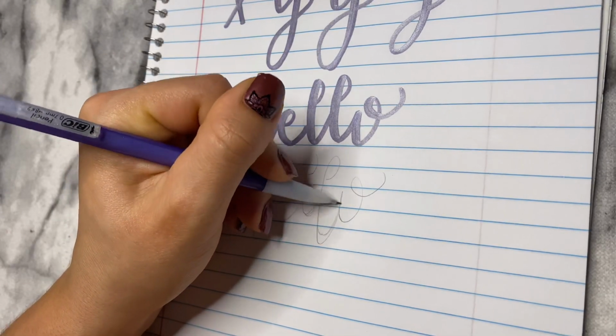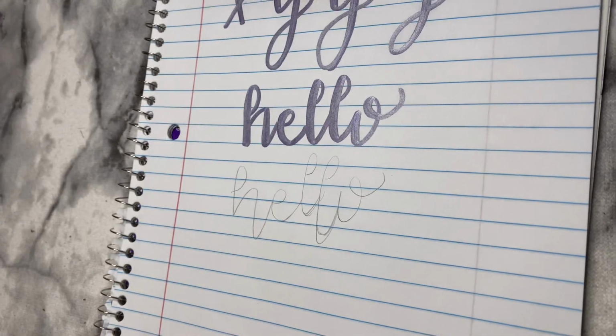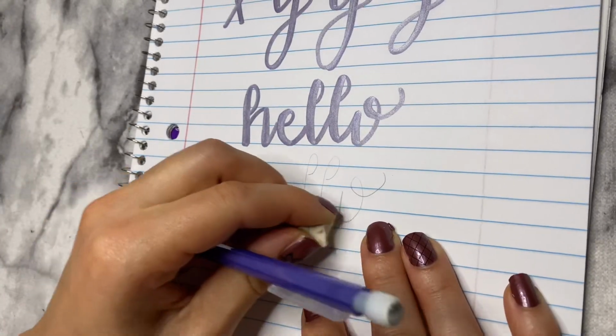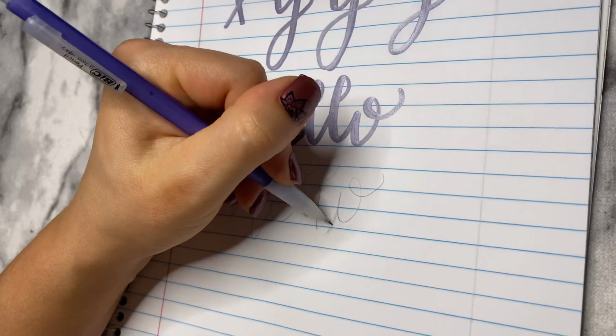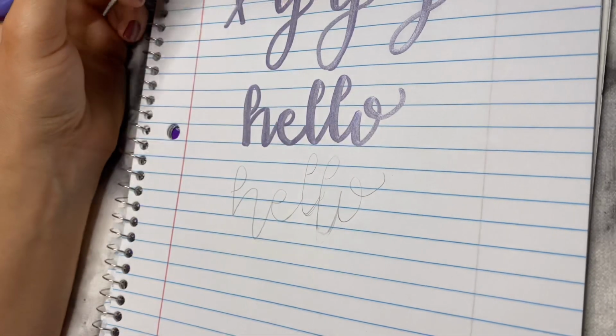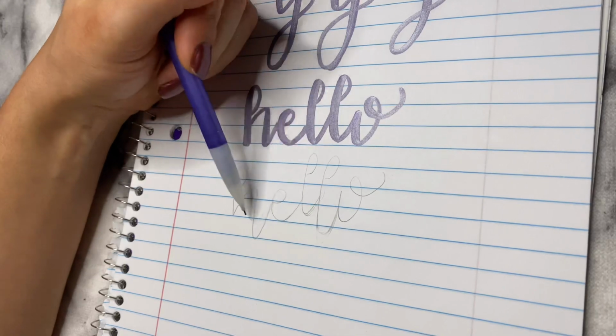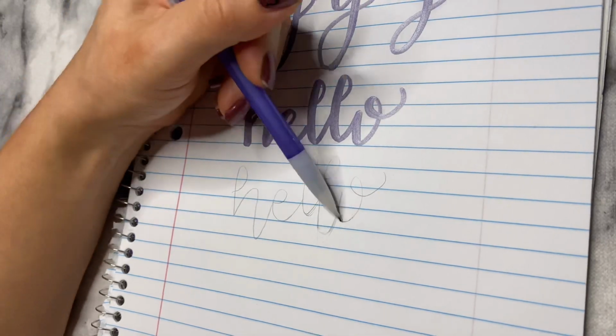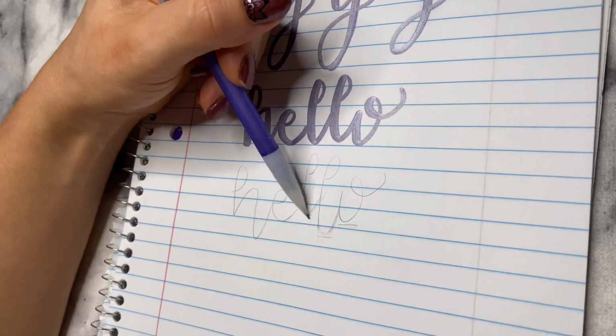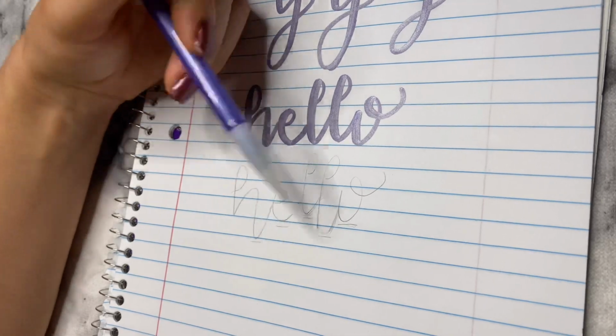And I'm just going to fix this L a little bit because I didn't want it to be perfectly aligned with the H. Everything is a little bit offset from each other, and it looks very bouncy and fun. So I'm pretty happy with this. See how the baseline is different? None of them are exactly the same.